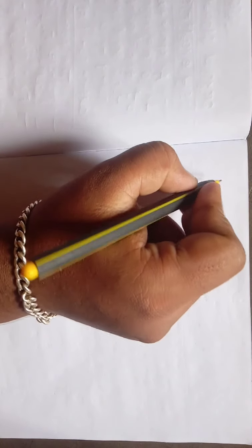Today I am going to discuss the characteristics of the unit cell. Let's write.